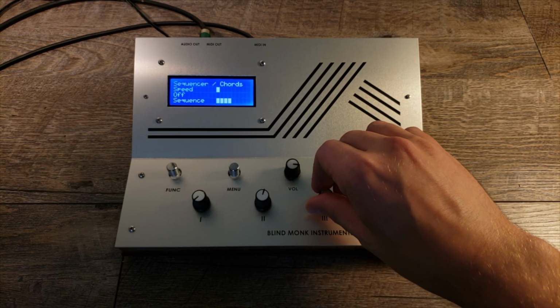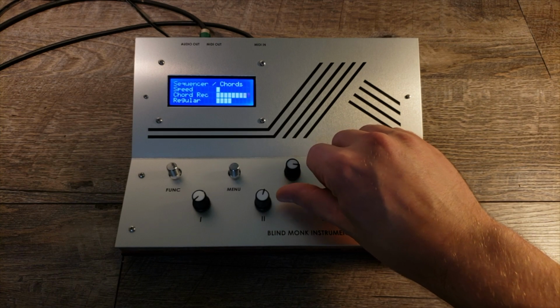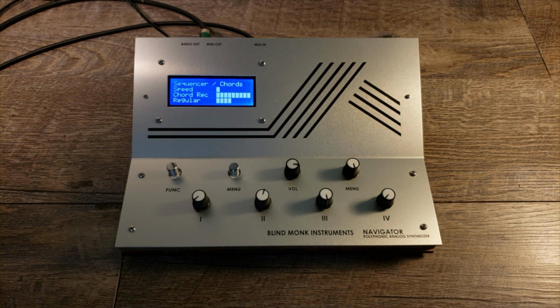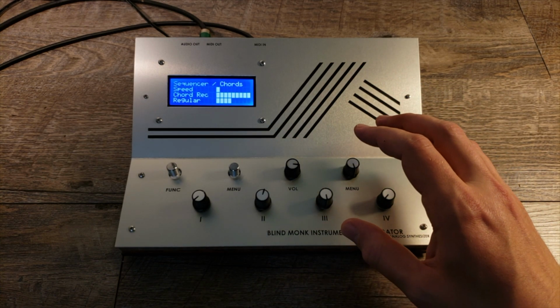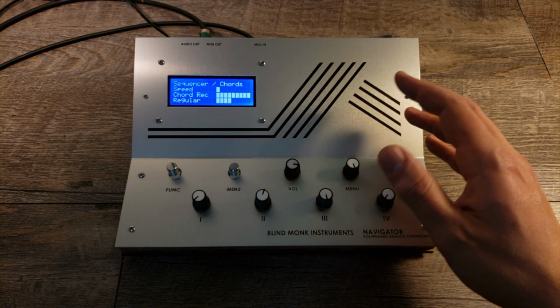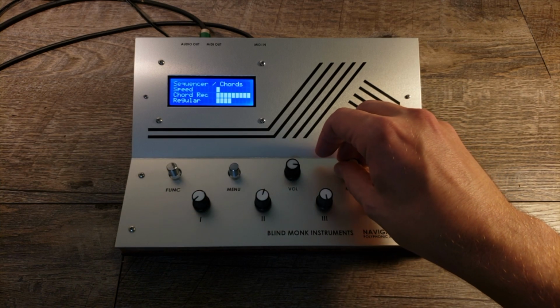There is a chord memory mode, and basically that allows you to store a chord onto each of the keys on the keyboard.